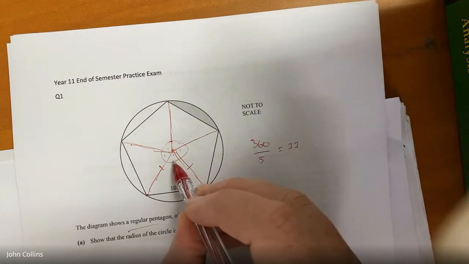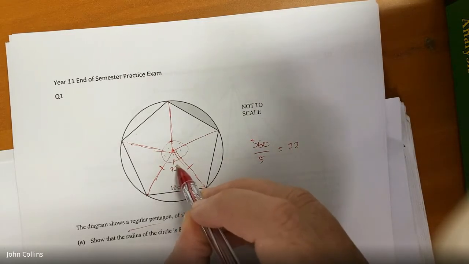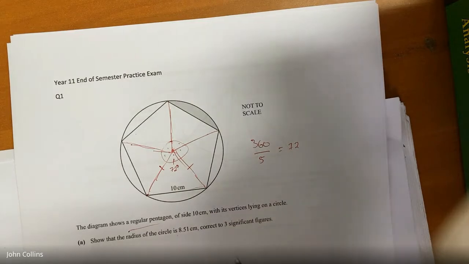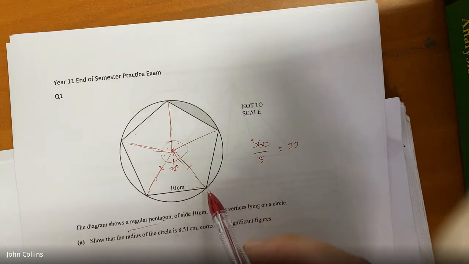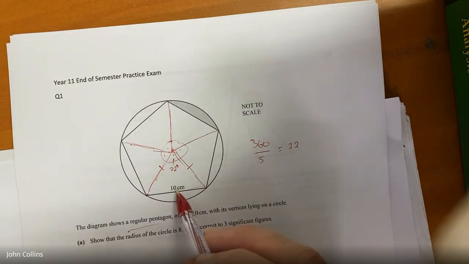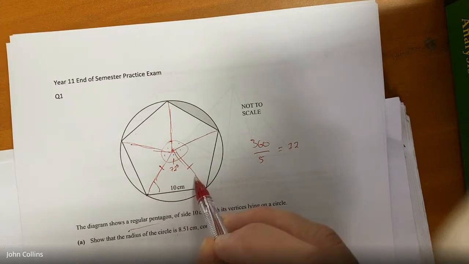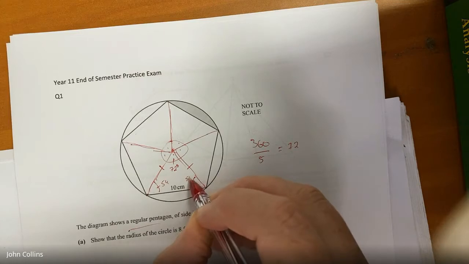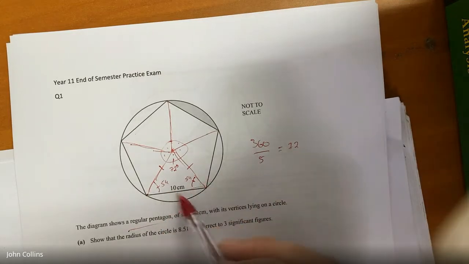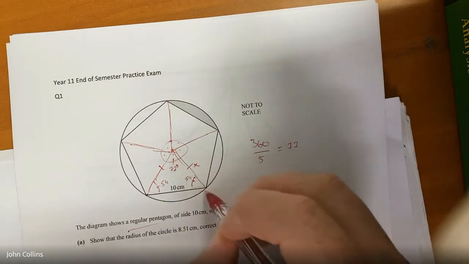Because I'm looking to find an angle in this triangle here. That's 72 degrees. So I have this isosceles triangle here. If that's 72 degrees, this is 10. You can find either or both of these angles. They're both going to be 54 because they're the same size. So from here, I want to find x, one of these radiuses.